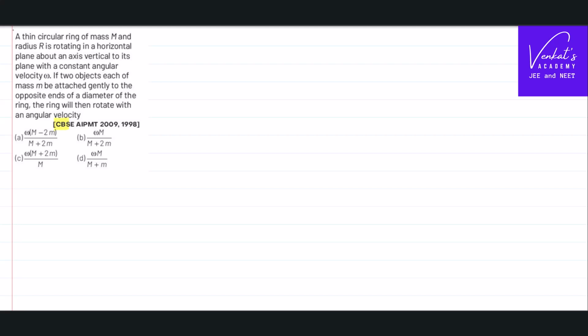The question in rotational dynamics is given multiple times. The question is like this. A thin circular ring of mass m and radius r is rotating in a horizontal plane about its axis vertical to its plane with a constant angular velocity omega. Let us try to stop there and understand what he is saying.